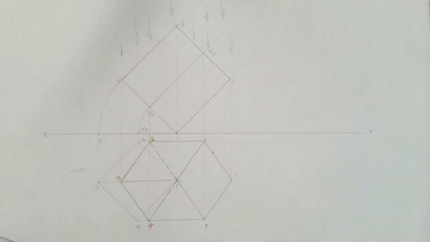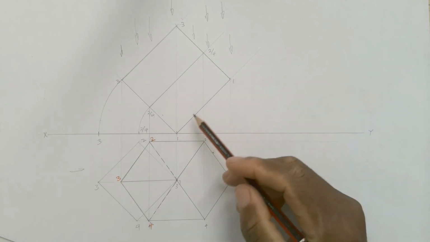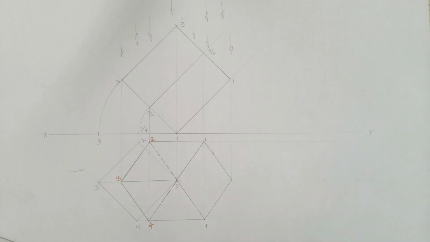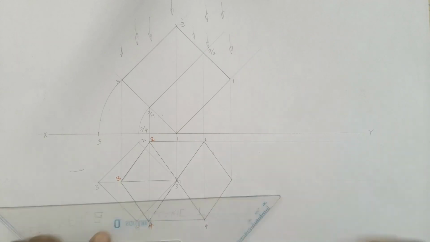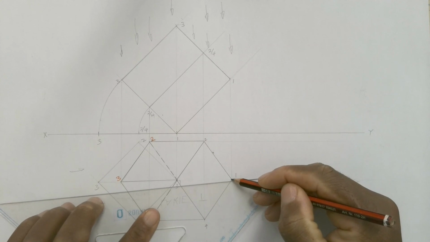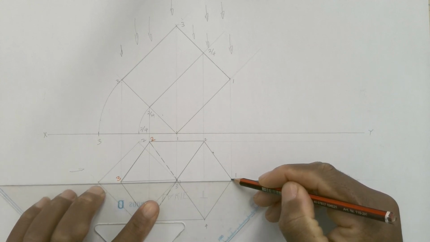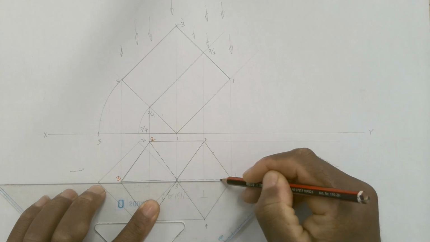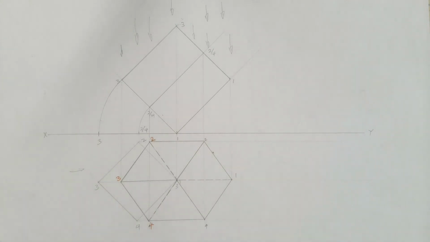I cannot see that. Now, can you see 1 to 1 from that position? No, it's underneath. It is being hidden. Then we say 1 to 1 becomes hidden detail. This is the top view that is complete, and that is the front view.